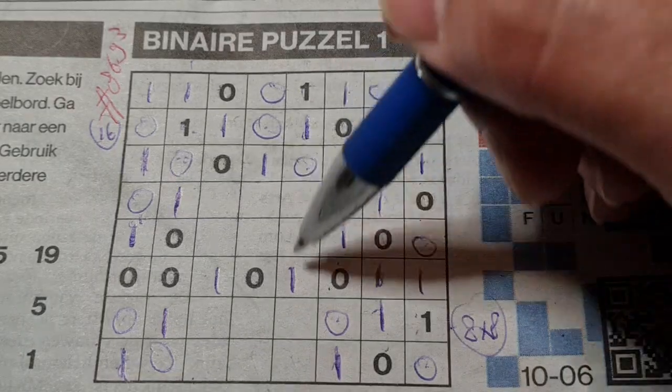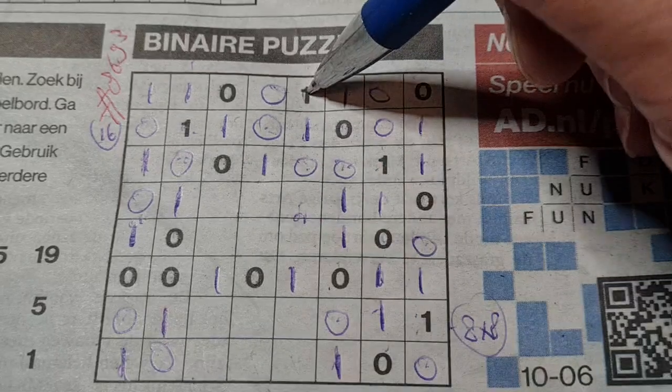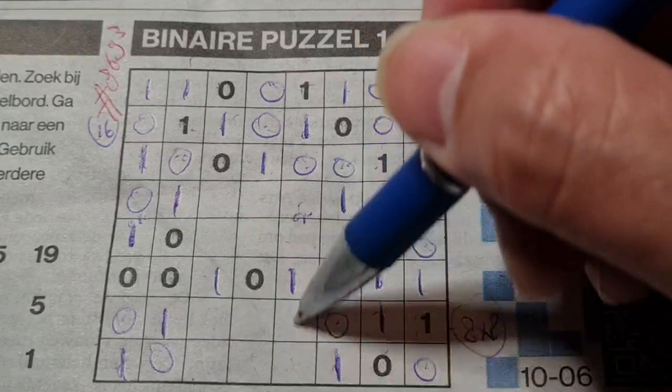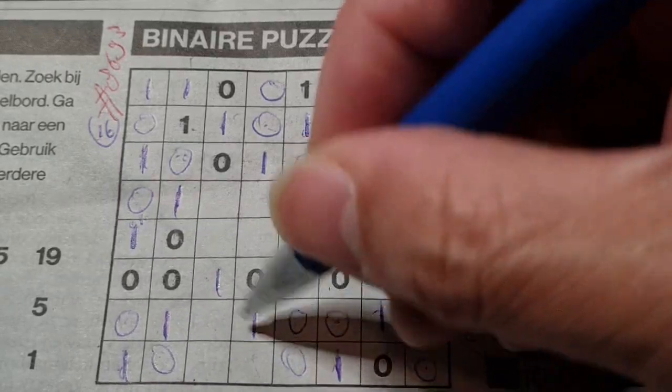I know between an O and a 1 with 2 empty boxes between the O's, there's an O and a 1 there, but I do not know in which order, so we have the first one, second one, third one, fourth one. These 2 boxes should be an O then. Double O, here 1, there 1. Between the ones comes an O.